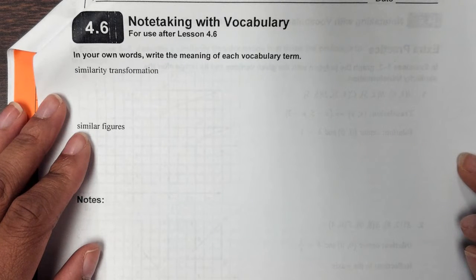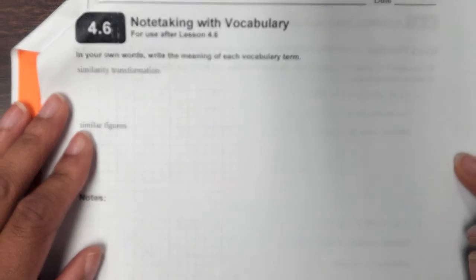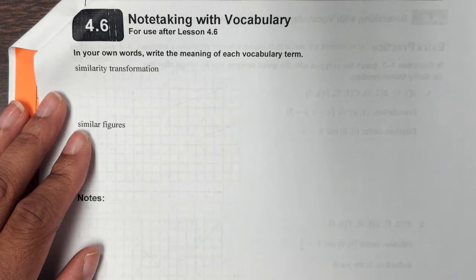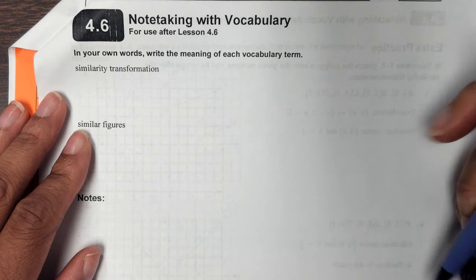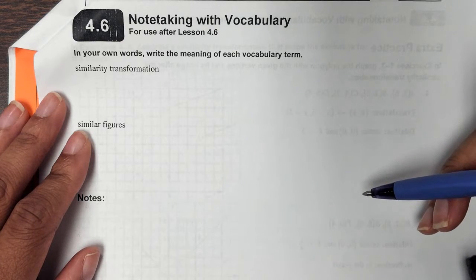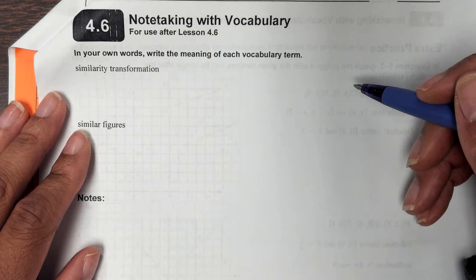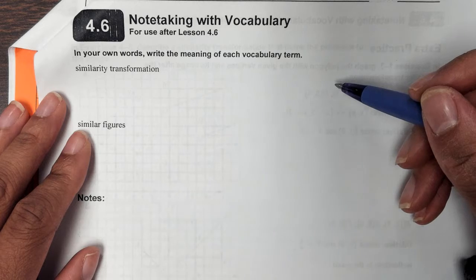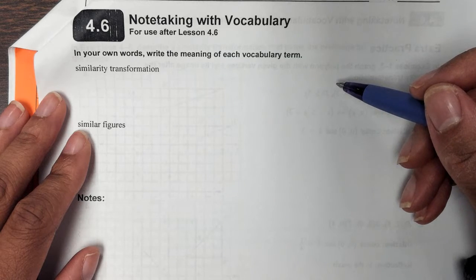Alrighty, good morning everyone. This is 4.6 note-taking with vocabulary. I know we started off on a different page, but towards the bottom it says 124 of the big ideas notes, note-taking with vocabulary. There we go. So we're going to start with note-taking with vocabulary. We'll go to the first couple pages maybe later on in order to use our calculators and maybe our iPads to see the relationships between these. But we're going to start with similarity transformations.